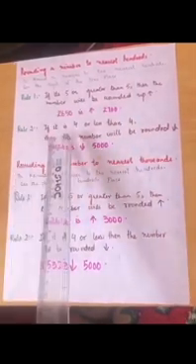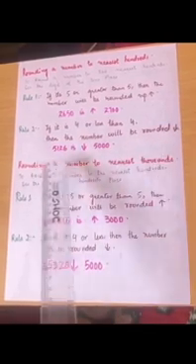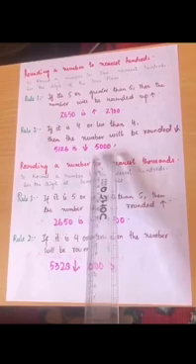Rule number 2. If it's 4 or less than 4, then the number will be rounded down. That's 5126 is rounded down to 5000.